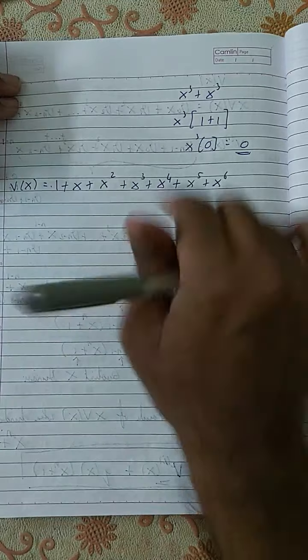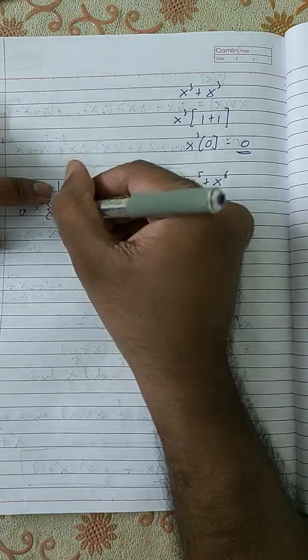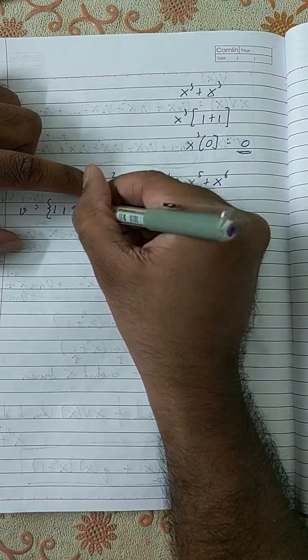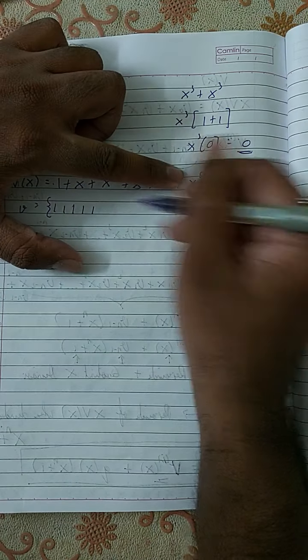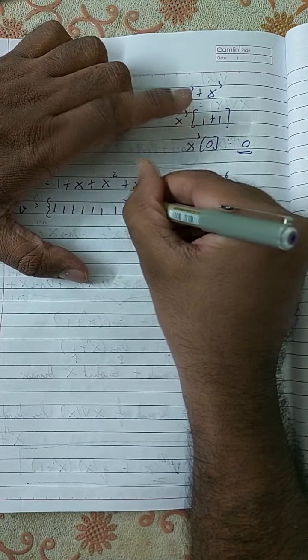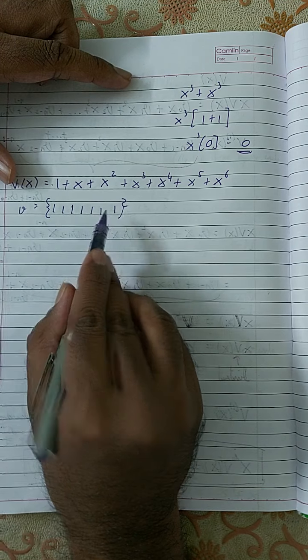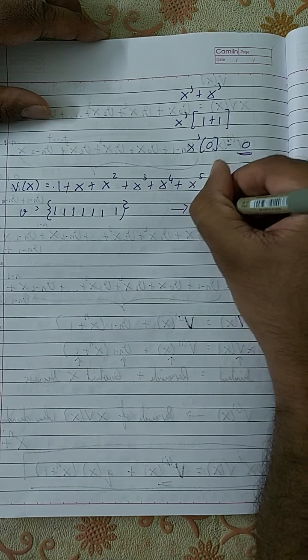So this is the code word. Therefore I can say v is equal to, what is the position of the first bit? 1. The second bit also exists, so it's 1. Third bit is also 1. Fourth bit is also 1. Fifth bit is also 1. Sixth bit is also 1. Seventh bit is also 1. So this code word has 7 bits.